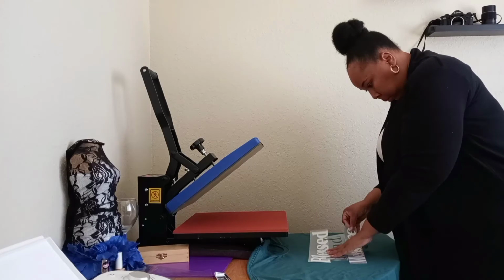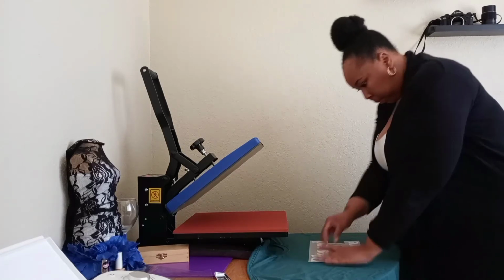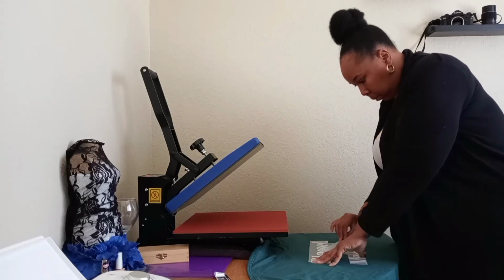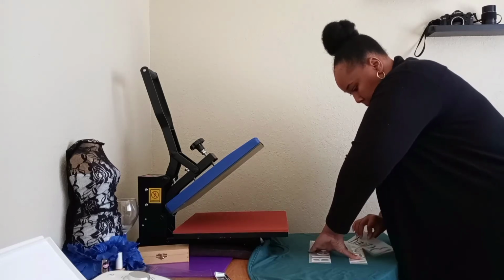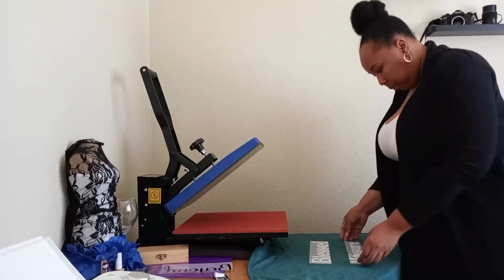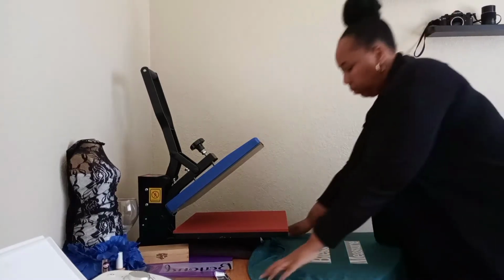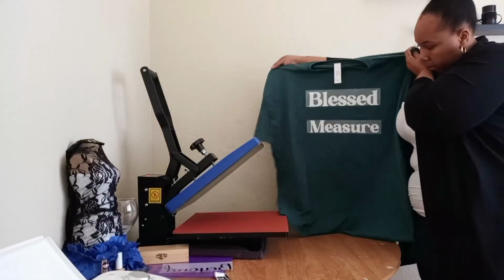So I'm just having all three together just to have an idea of the spacing, because I have to leave that blank space in the middle. So here I'm just kind of playing with it, playing with the placement per se. Just trying to make sure that everything is right.